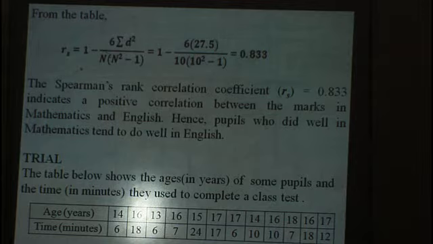Of course, with this, there's no way you can get a negative value from the sum of squares of the differences. Now, with the interpretation, Spearman's rank correlation coefficient being 0.833 indicates a positive correlation between the marks in mathematics and in English.